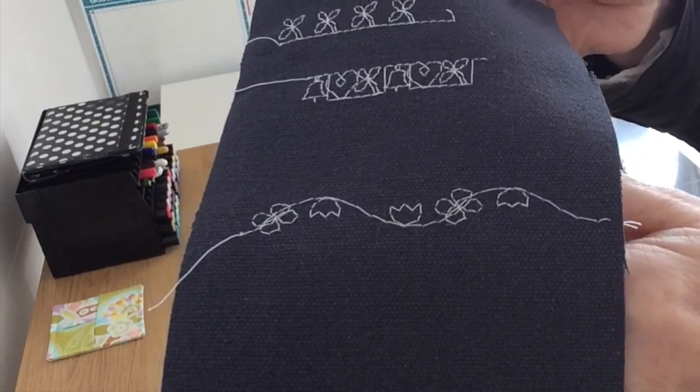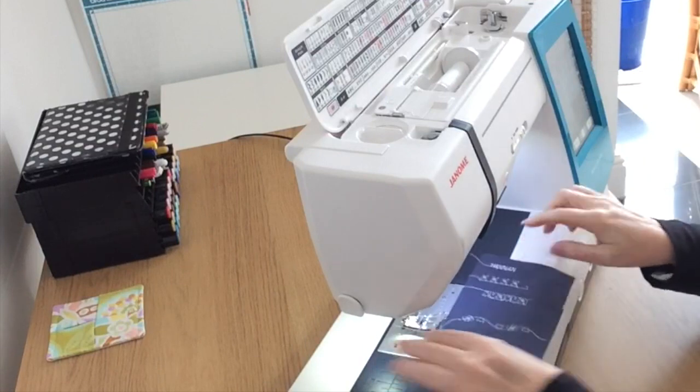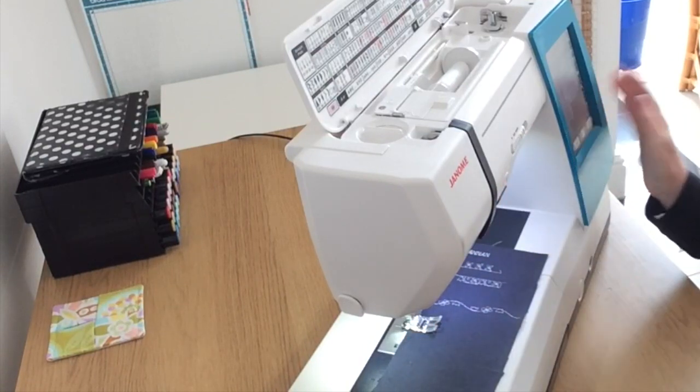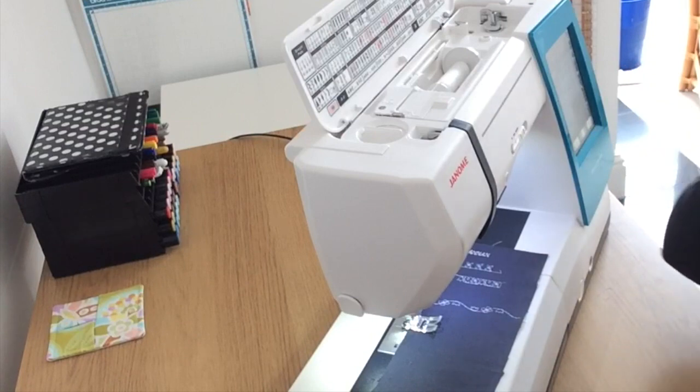So that's another design. And there are some picture stitches on here as well, so I'll show you some of those.